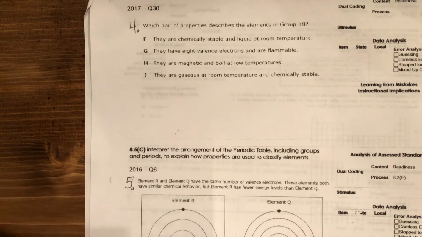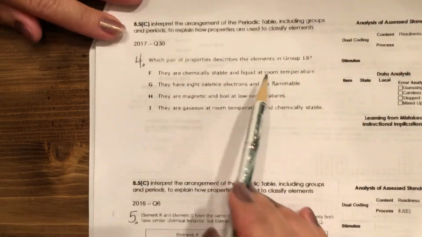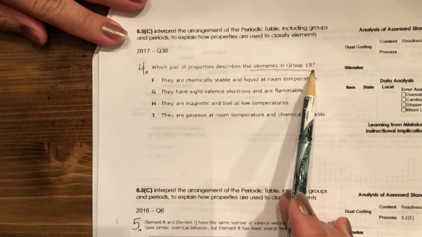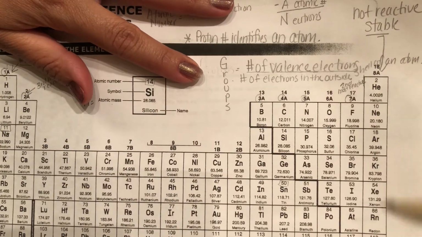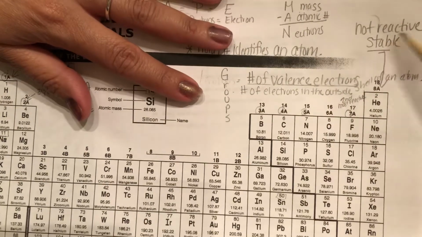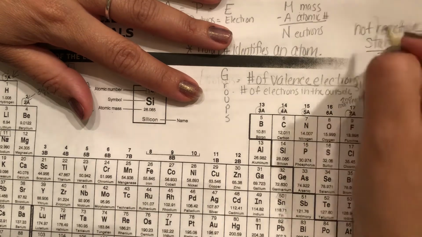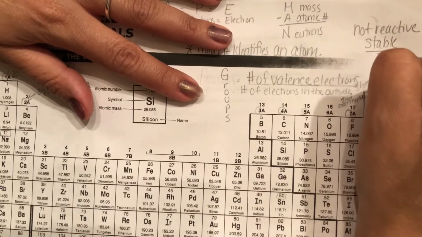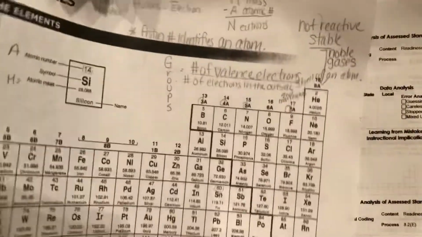All right, question number 4. Which pair of properties describes the elements in group 18? Okay, so let me take a look at group 18 over here. As I'd already written down, group 18, it says it's not reactive. It's really stable. I didn't necessarily write it down here, but we also know that these guys are noble gases. This might have been something I should have written down in the first place. These are noble gases.